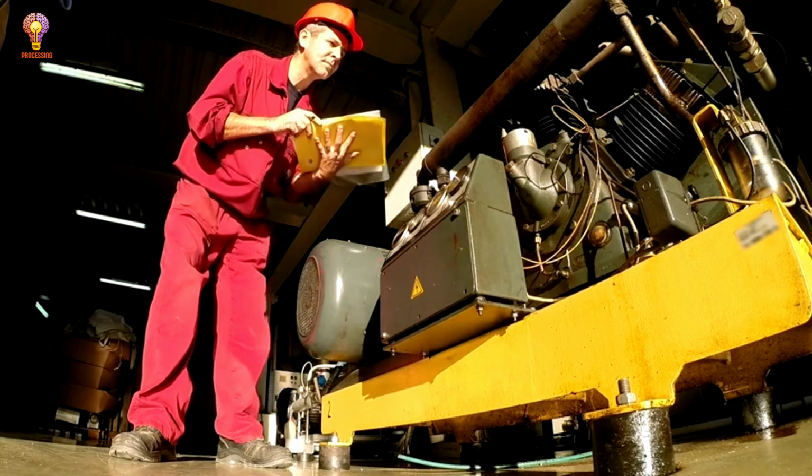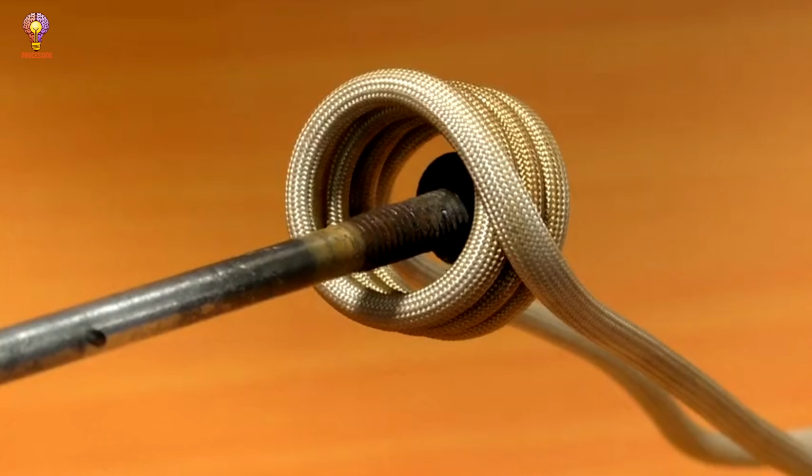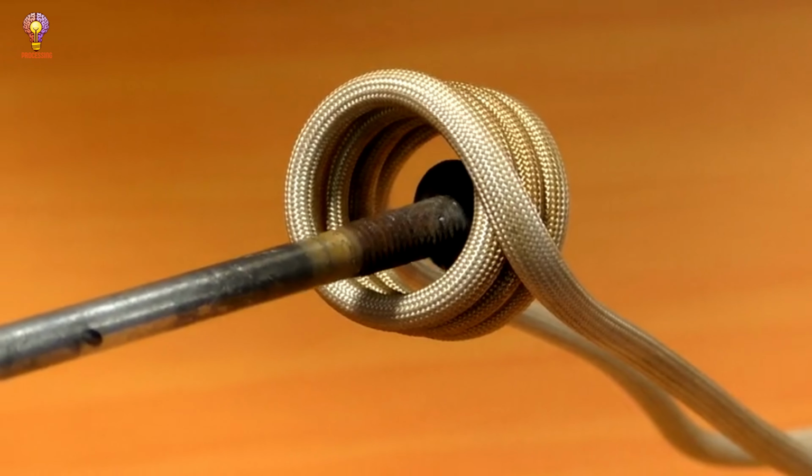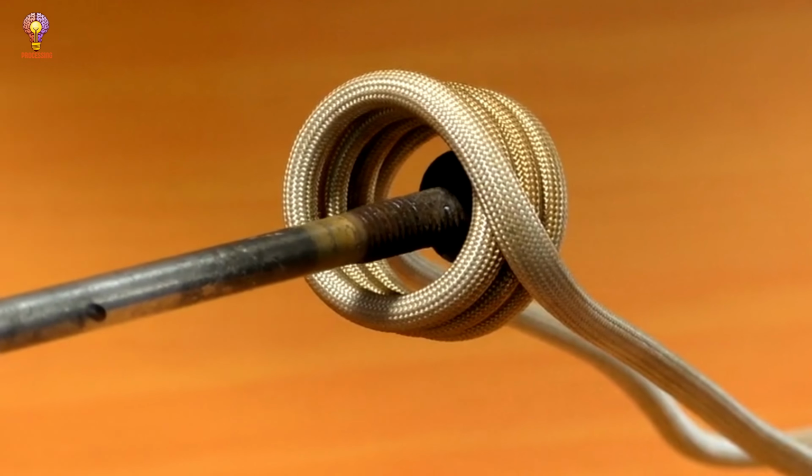Exposure to high stresses. Some equipment in factories may be subject to vibration, impact, or mechanical stress. In such cases, cords with specialized abrasion resistance, strain relief features, and reinforced construction may be required.